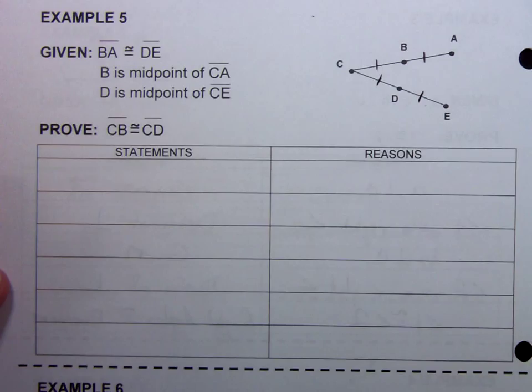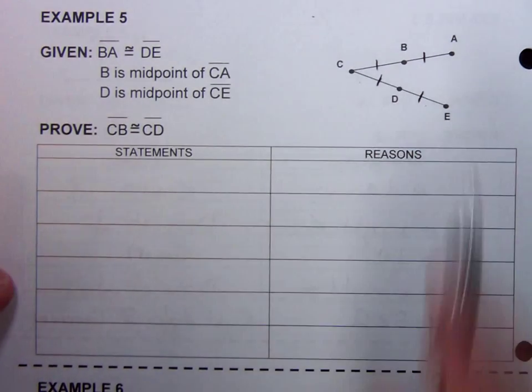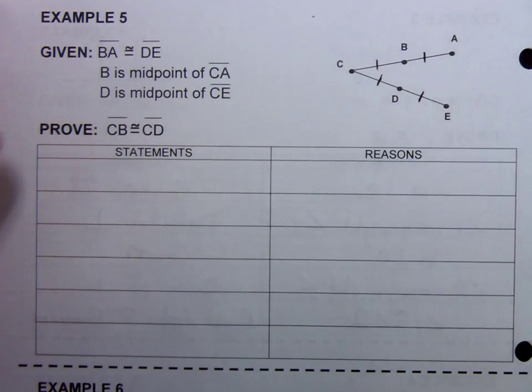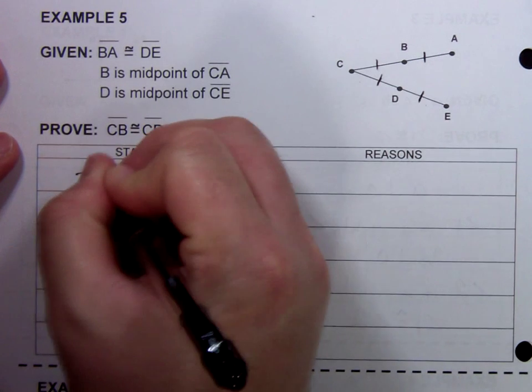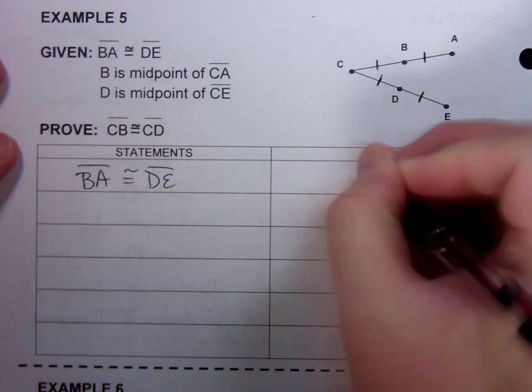So now we want to prove that line segment CB is congruent to line segment CD. Well, if I follow the process of what I've just done, I've already got those two things marked congruent. So now I just got to lay this out into a proof. It should make sense why they're congruent. All right, so I start with some given information. Line segment BA is congruent to line segment DE because it was given.